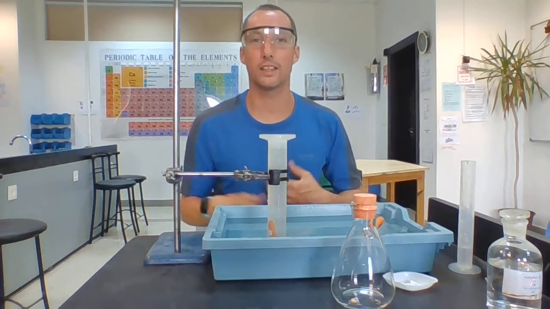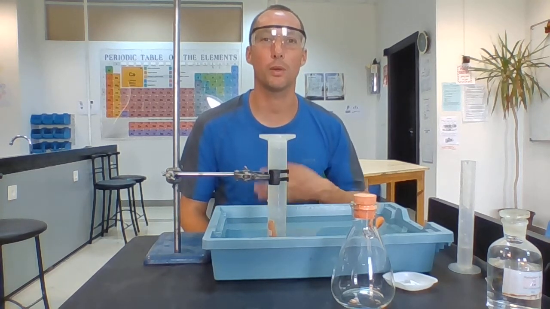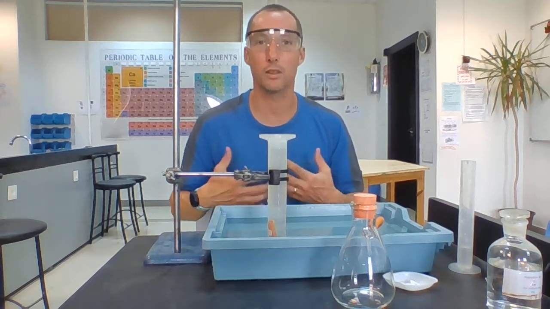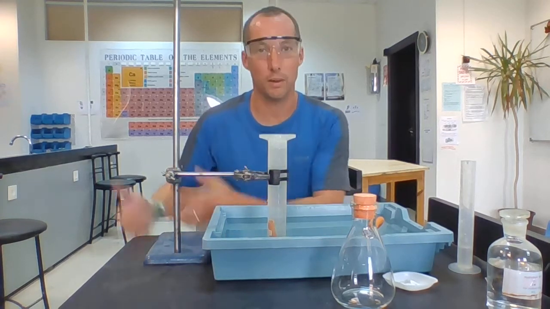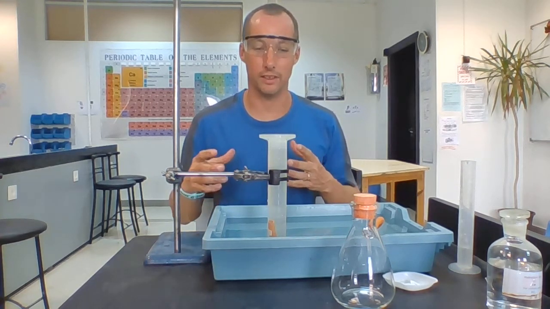Now I'm going to start collecting gas, the same thing as last time. I should be recording the time at the same time, because if I want a rate of reaction, I want to know how quick it is. I need to know how much gas we produce in 10 seconds, in 20 seconds, in 30 seconds, and so on.